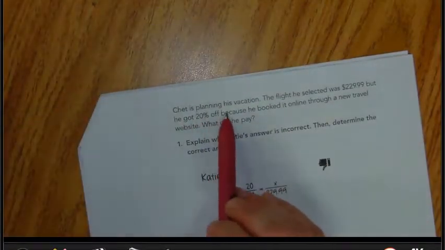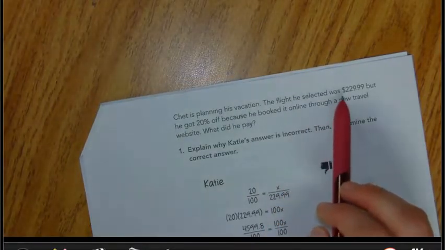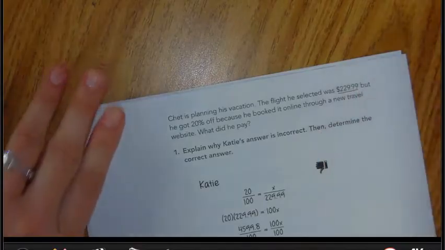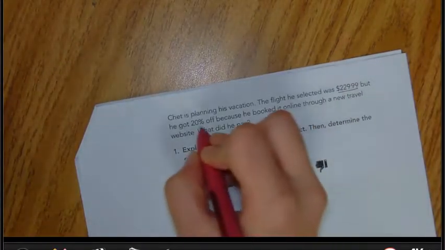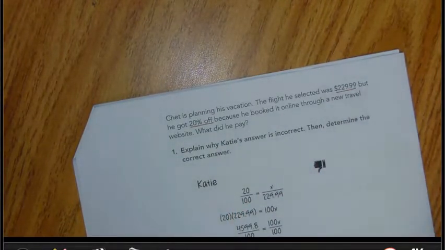All right, let's look at some examples here. Chet is planning his vacation. The flight he selected was $229.99, but he got 20% off because he booked it online through a new travel website. So what did he pay?